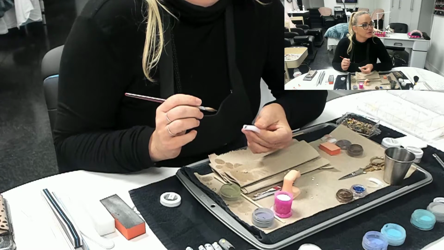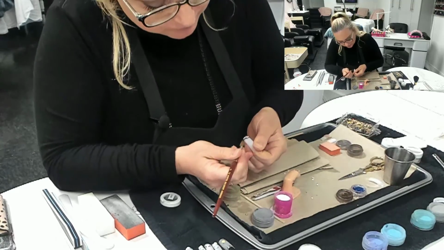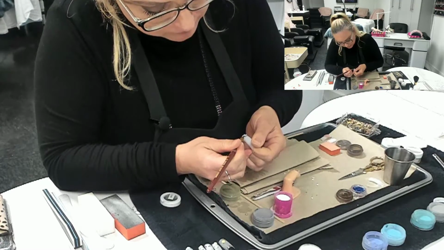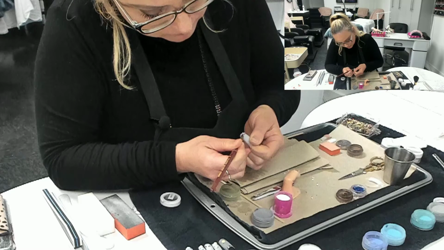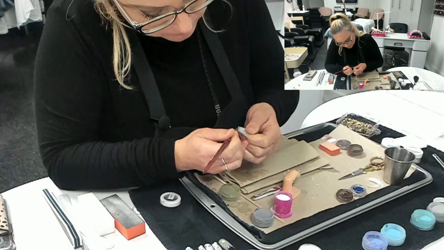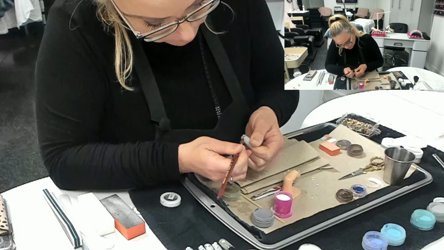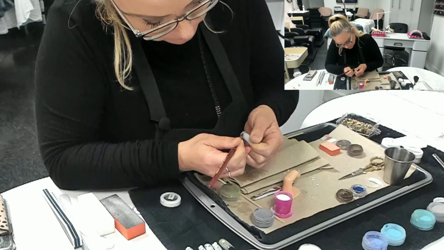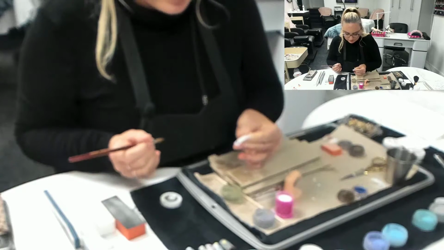It's too far away. Okay, there's one little leaf.